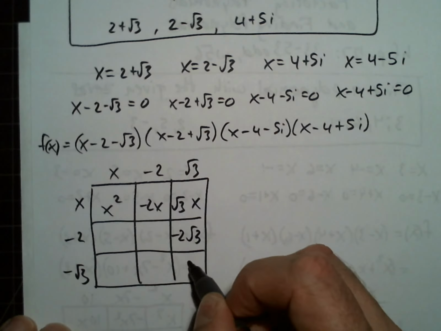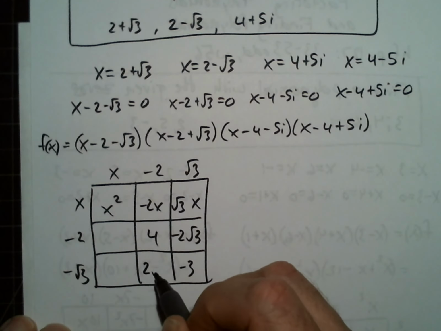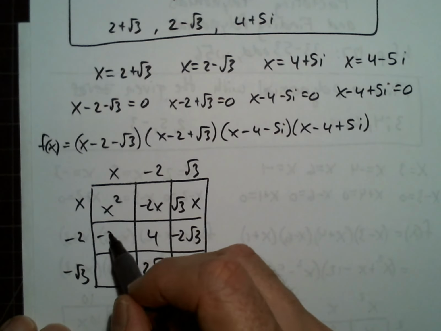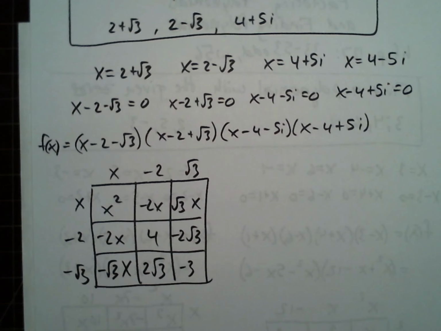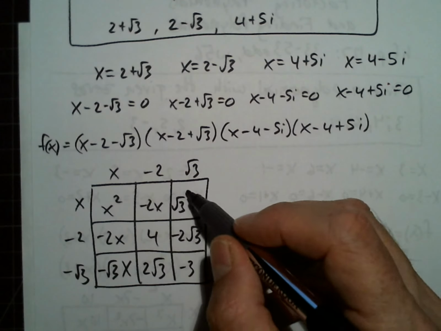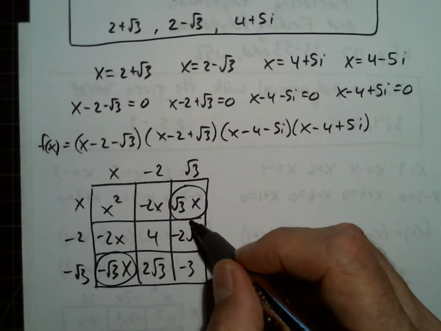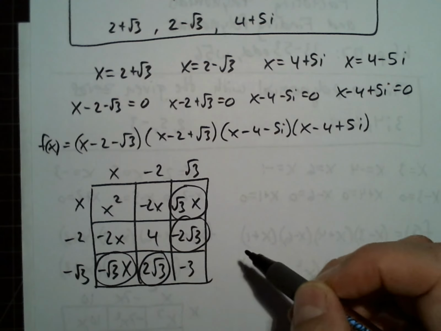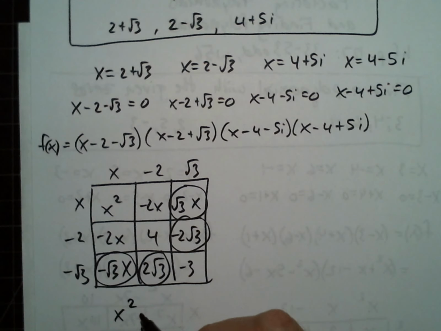Radical 3 times radical 3, negative times positive, negative 2x. And what's nice about this, we have positive, negative, so they cancel, negative and positive, and then we can combine these and combine these. So there's the product.